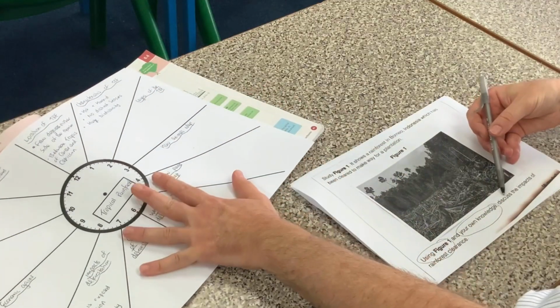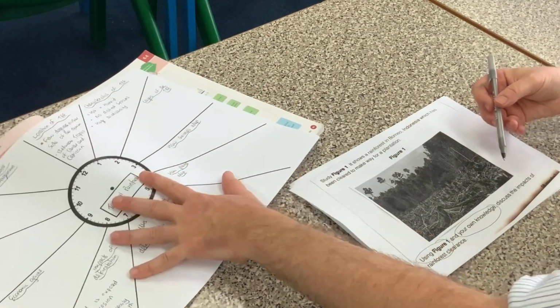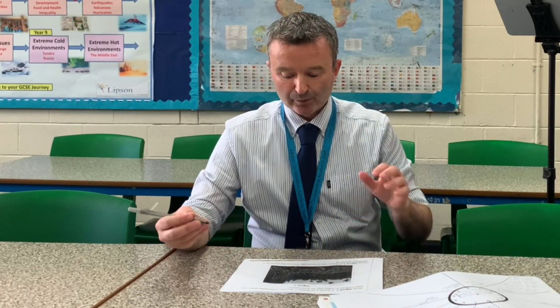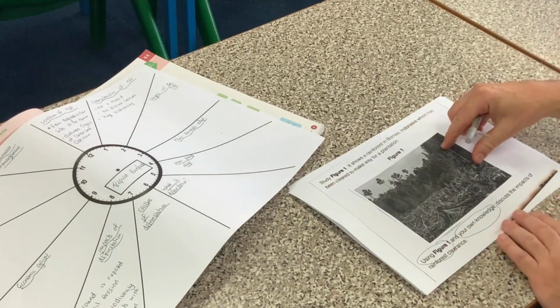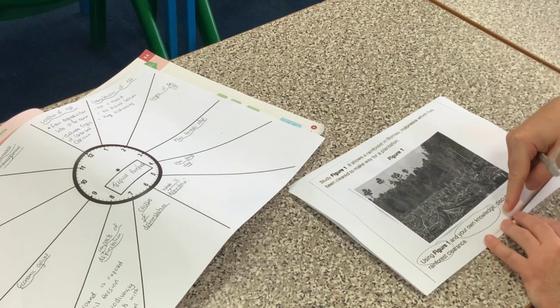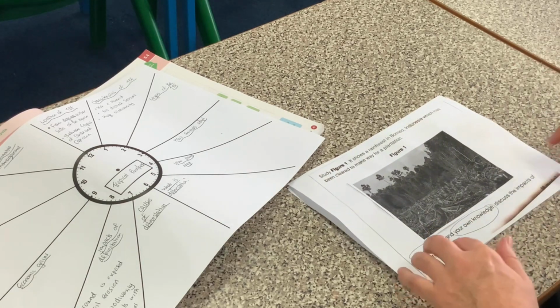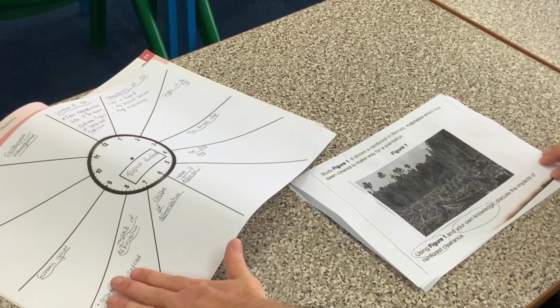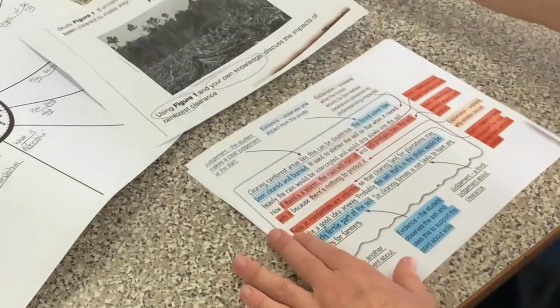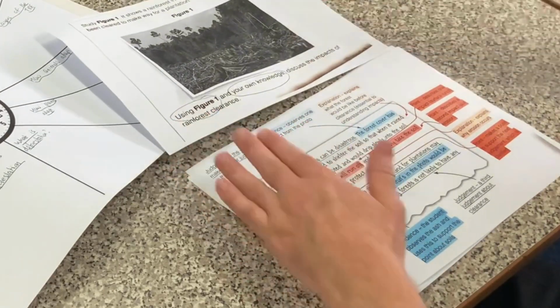We do the case studies in class. It will never name the case study. It will always say, and your own knowledge. So we've got that. Using figure 1, the photograph, and your own knowledge, discuss the impacts of rainforest clearance. We know the impacts. We've got them here. What I'm going to do now is show you an ideal answer. This answer got all 6 marks, and I'm going to show you as an examiner what I'm looking for to break it down. I'll leave the question there so we can keep referring to it to make sure that we're answering it.